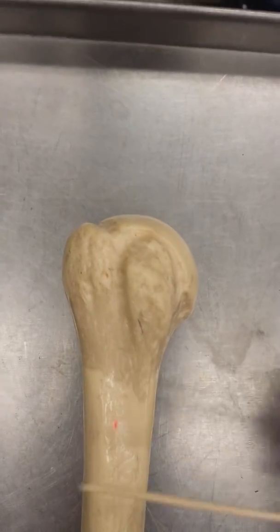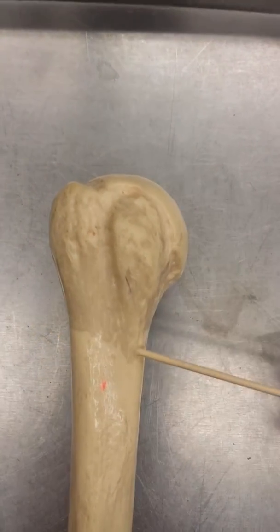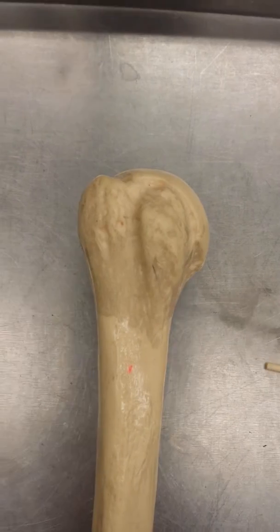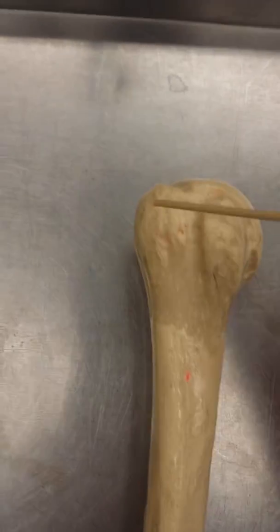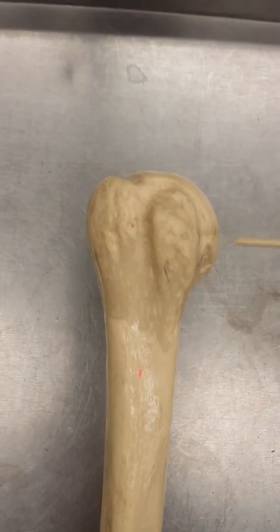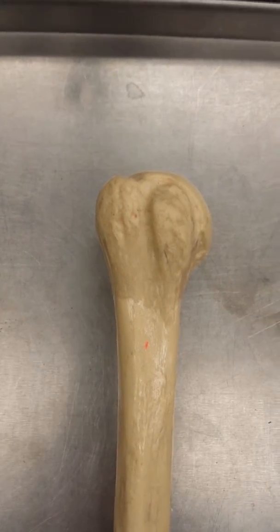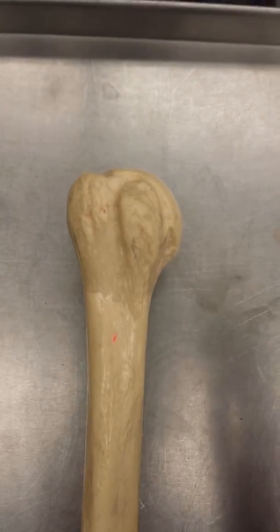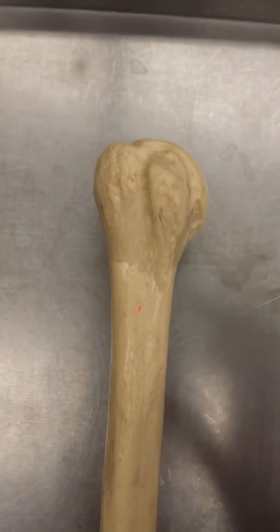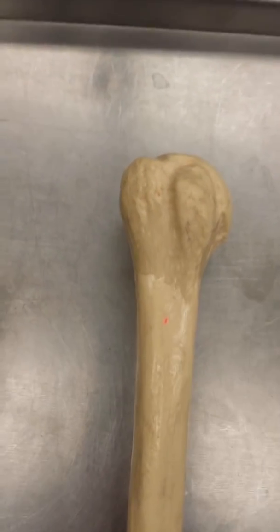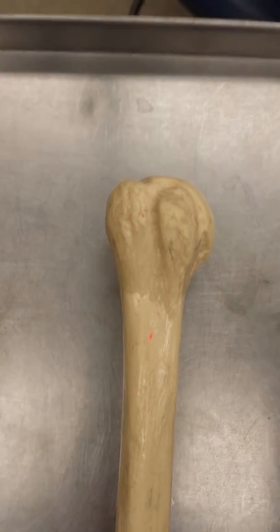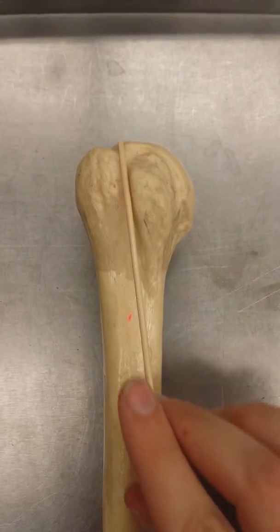Then you have the surgical neck, which is down here, all the way around. Then you have the greater tubercle, which is this guy. Then the lesser tubercle. Then you have the intertubercular sulcus. So remember, a sulcus is a shallow groove. Inter means between. So intertubercular sulcus is the shallow groove in between the tubercles. So that's this guy right here.